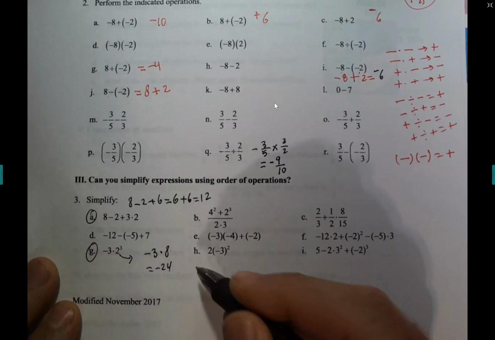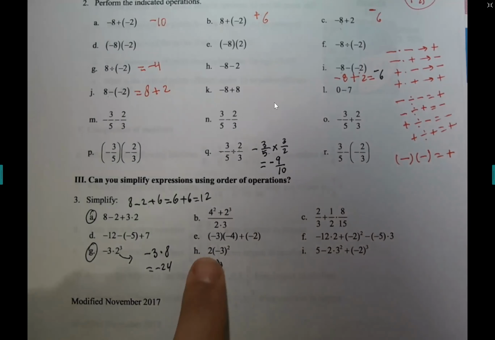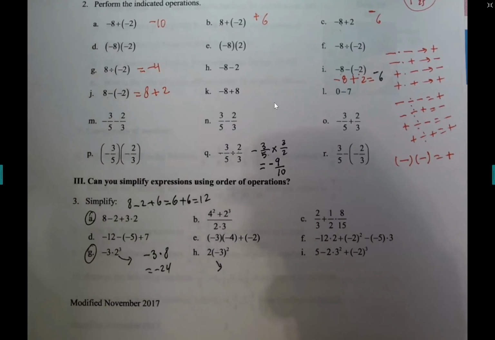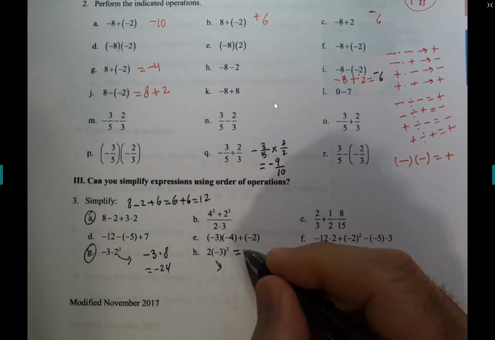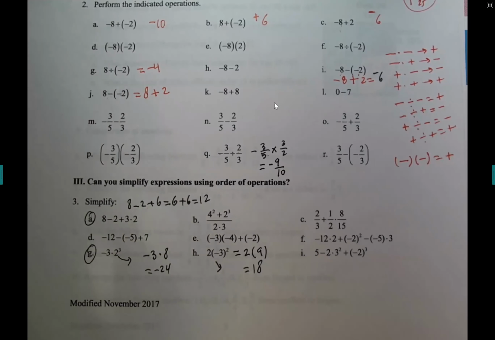Okay, what about H, guys? That's kind of tricky sometimes. Students, you need exponents first. What's -3 quantity squared? 9, yes. It's not -9 because -3 times -3, negative times negative, is positive. A lot of students put -9 by mistake. It's 2 times 9, which is 18.